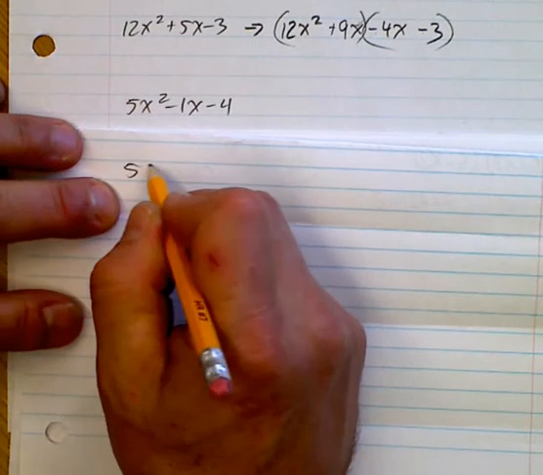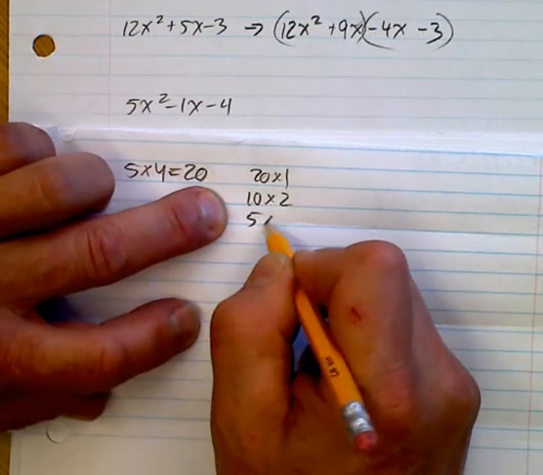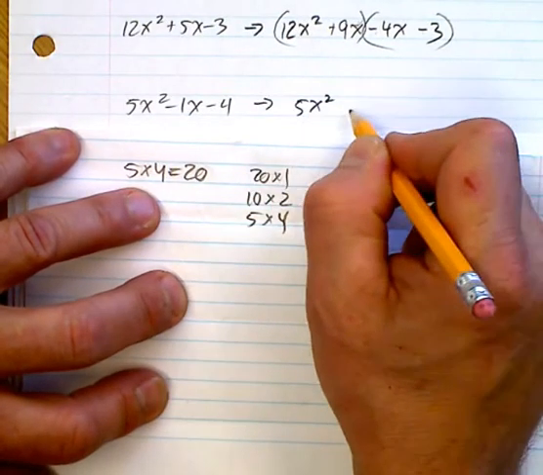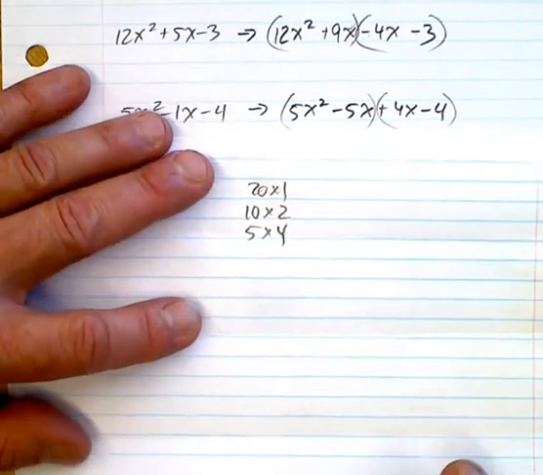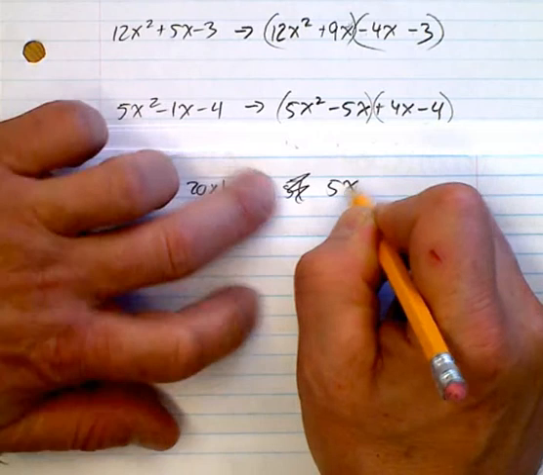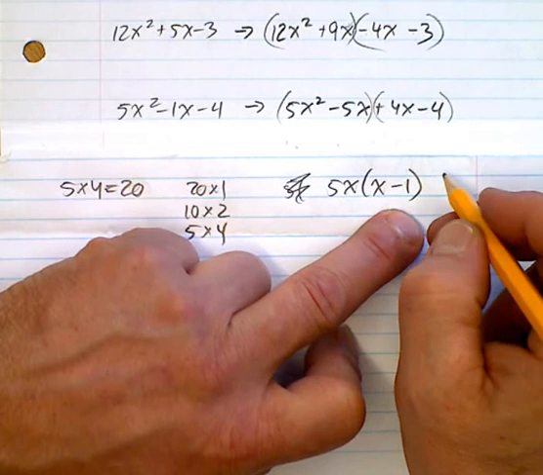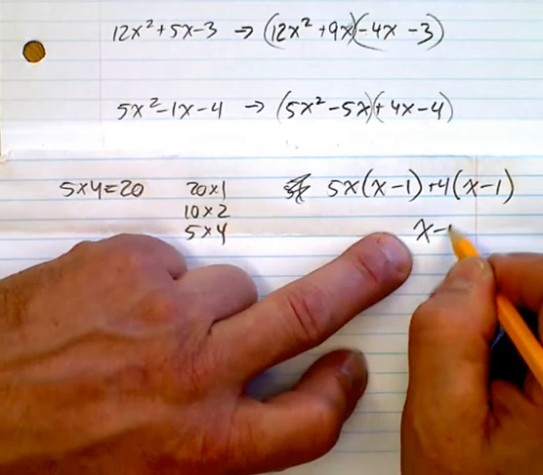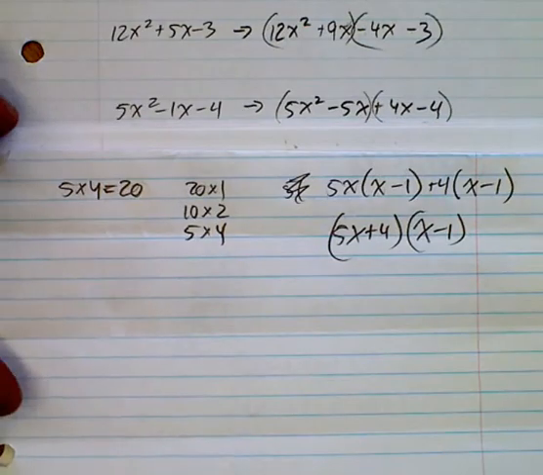So 5 times 4 gives me 20. That would be 20 times 1, 10 times 2, 5 times 4. Negative 1 comes from having a minus 5x plus a 4x. And then we factor by grouping, right? What comes out of there? Take a 5x out, I'm left with x minus 1. Take a 4 out, and you're left with x minus 1. Look at that. X minus 1, and then 5x plus 4. Sweetums. All right, last one.